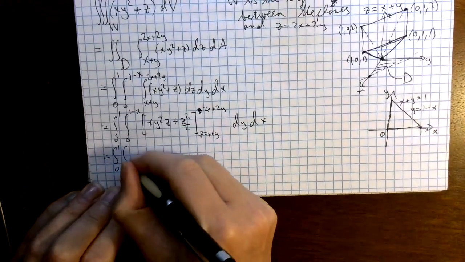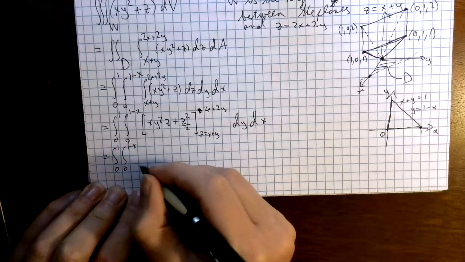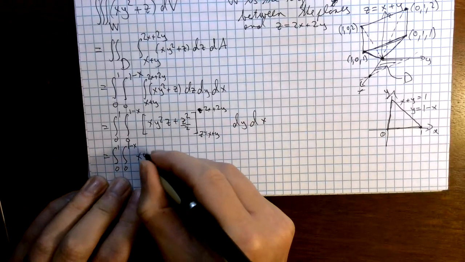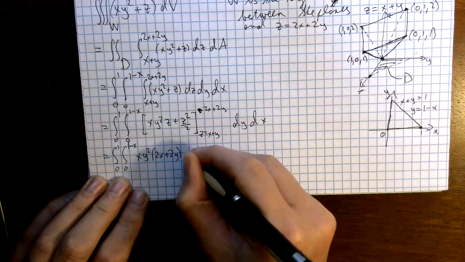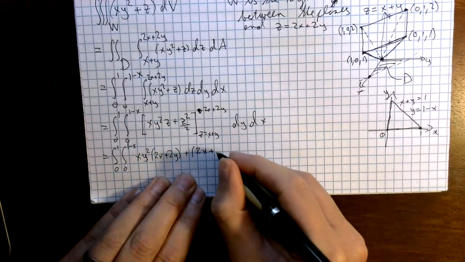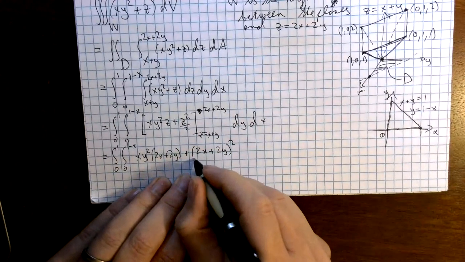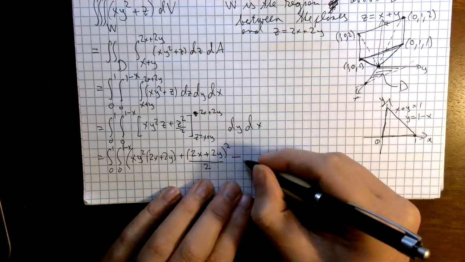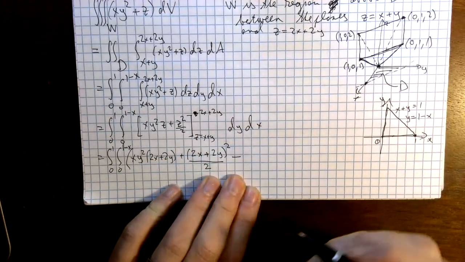Alright, so 0 to 1, 0 to 1 minus x, and we plug all that in, so we're going to have x y squared times (2x plus 2y) plus (2x plus 2y) squared divided by 2, minus, right, we're subtracting the same thing, just with plugging in x plus y.